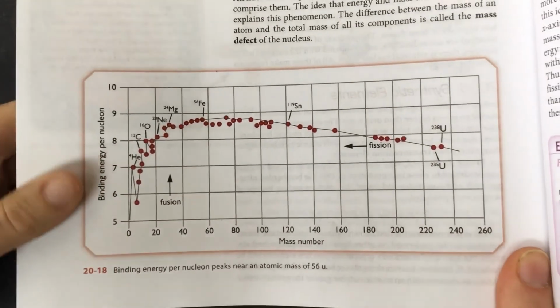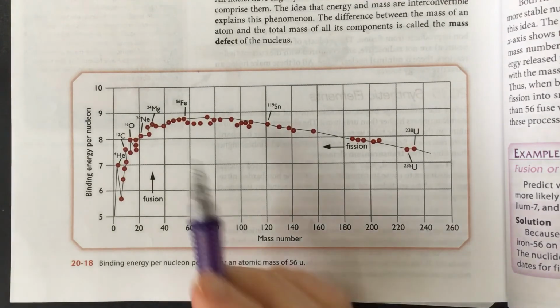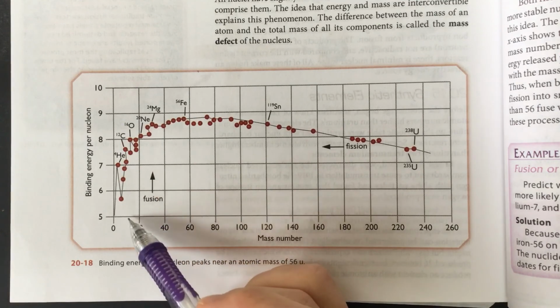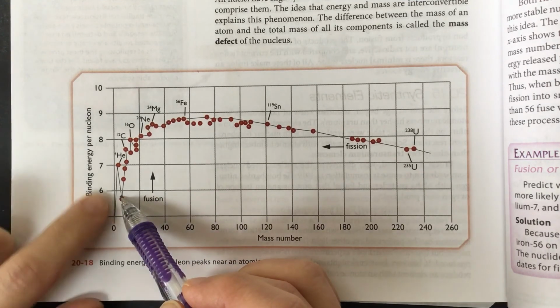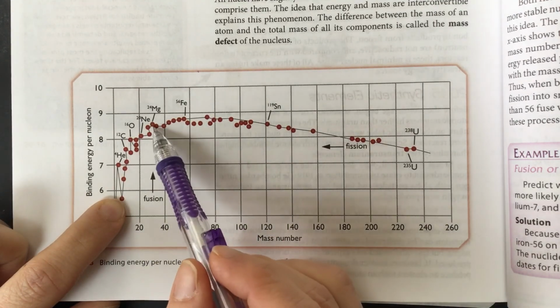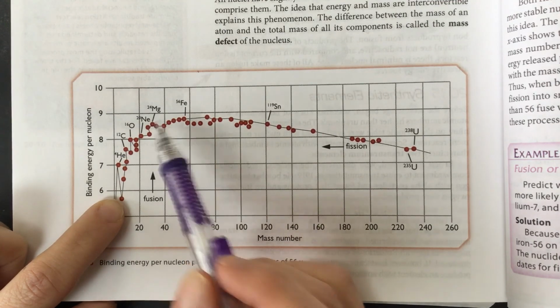Okay, so if we look at the graph again, here's my graph. My choices are between lithium 6. So lithium 6 would be, this is about 10, so here-ish. And magnesium 24 up here, so definitely the magnesium 24 because it's higher.